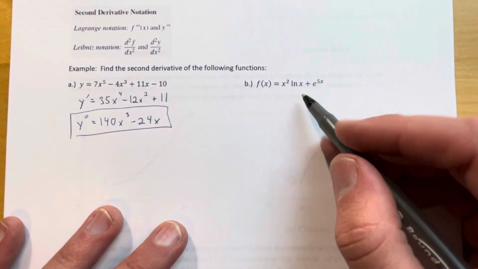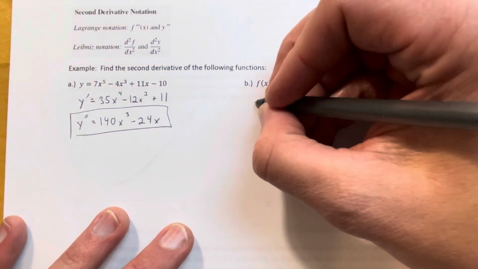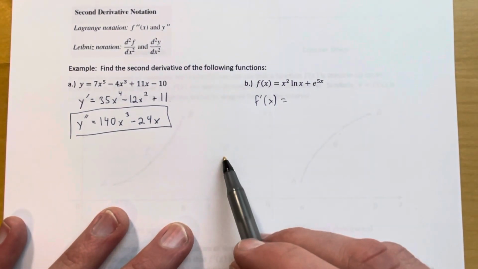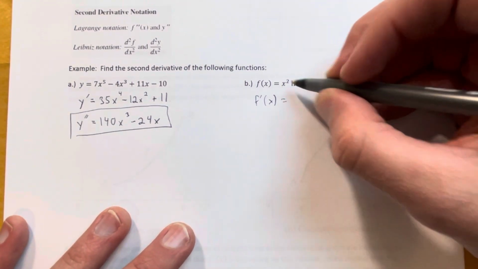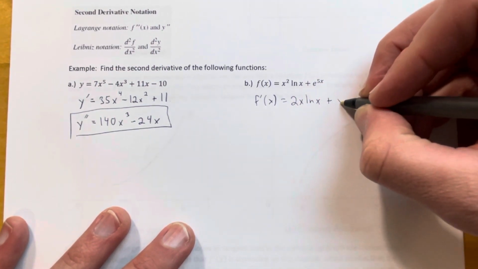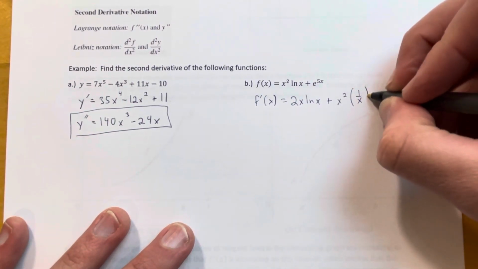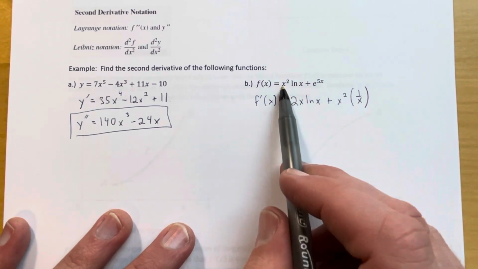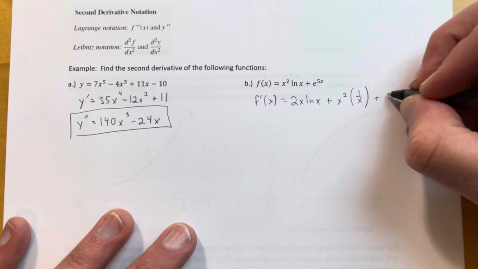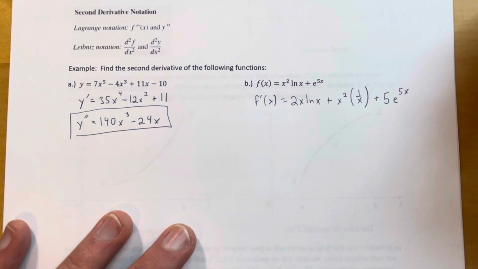f of x is x squared times the natural log of x plus e to the 5x. So I start with my first derivative, f prime. And I have a product of two functions here, so I'm going to need to use my product rule. The derivative of the first function is 2x. Leave the second function alone, plus the first function times the derivative of the second function, 1 over x. That's my product rule applied here, plus e to the 5x. I need its derivative from the generalized exponential rule that we talked about previously. That would be 5e to the 5x.